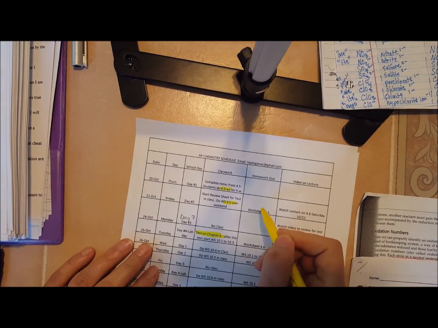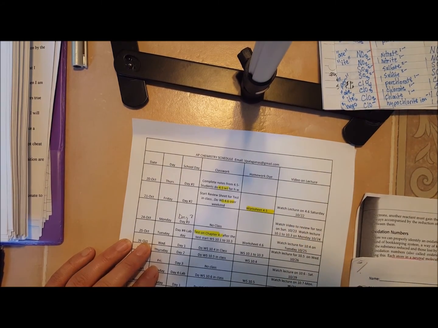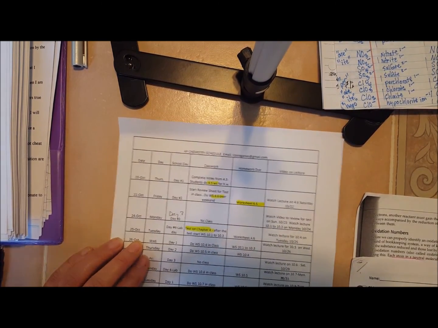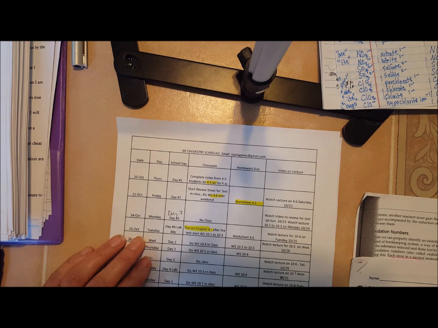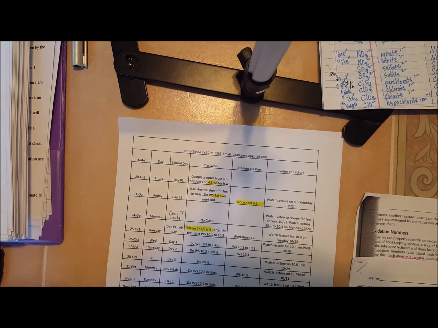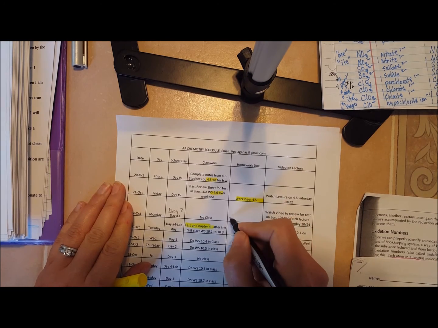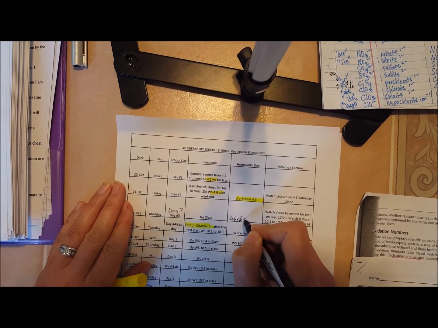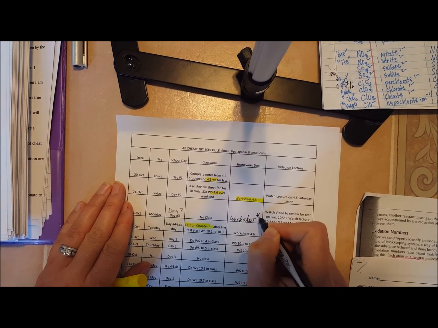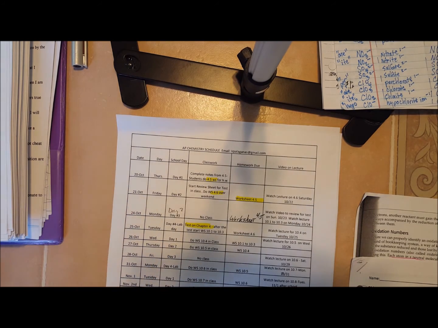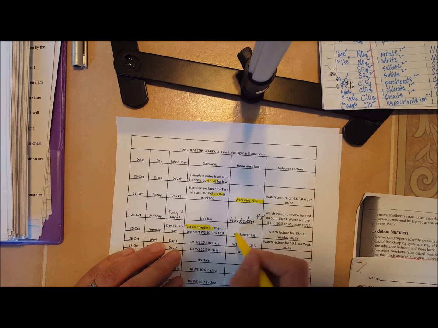You're going to have to submit worksheet 4.5. I have here it's due Friday. Obviously, it's not going to be due Friday. You're going to want to move that down to Monday. Worksheet 4.5 will be due Monday. And then the day of the test, you're going to want to have finished worksheet 4.6.